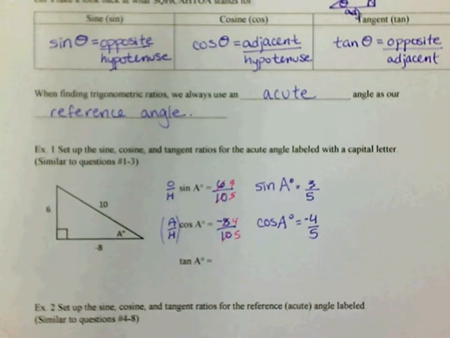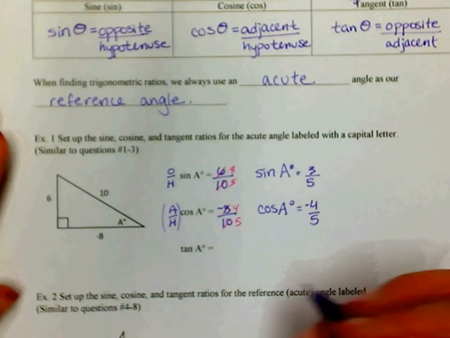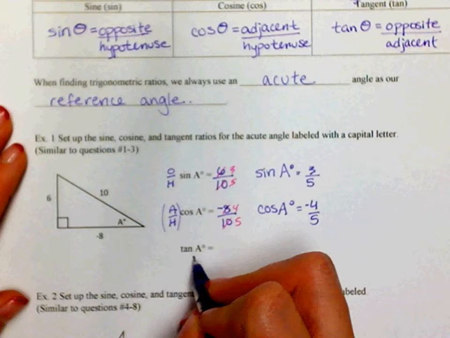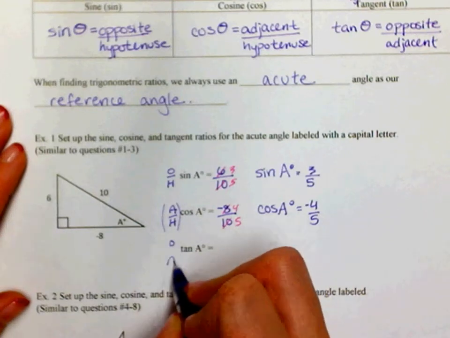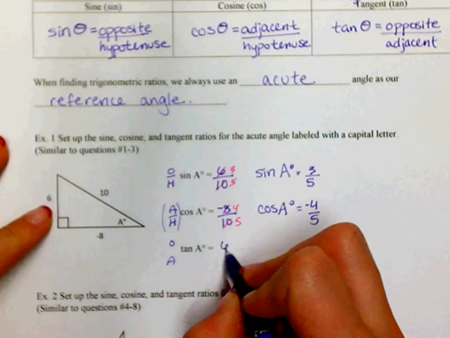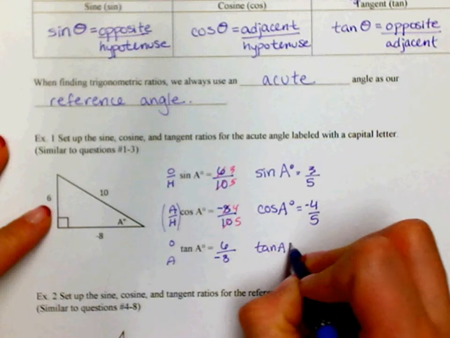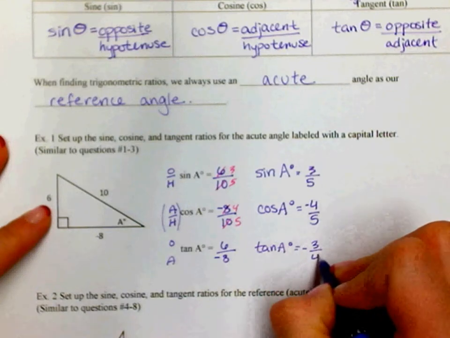I'm so sorry you couldn't see what I was explaining with cosine, but I'm not going to start over. Okay, tangent. Tangent ratio is equal to the opposite divided by the adjacent. So the opposite leg is going to be 6 and the adjacent is negative 8. And I reduce and I get the tangent is equal to negative 3/4.